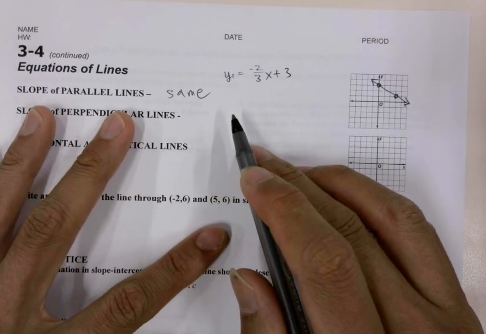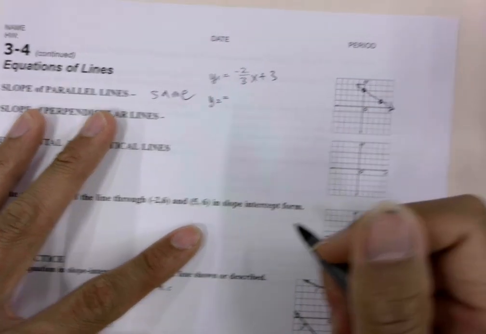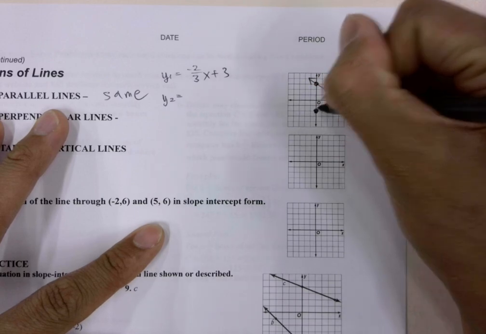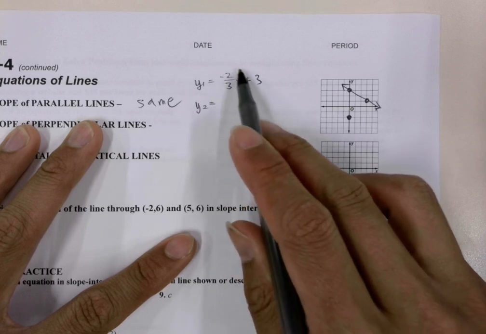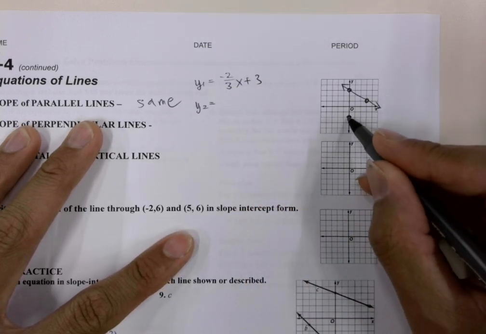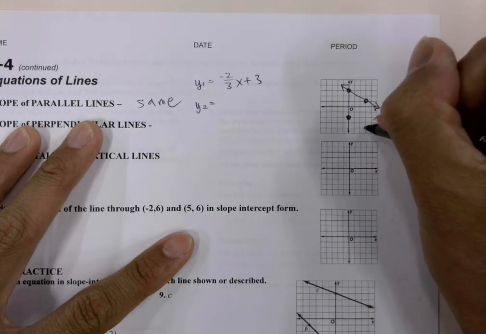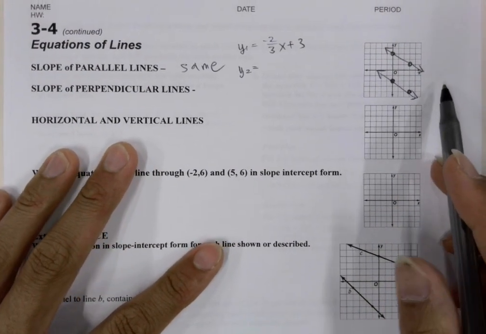And then if we have another line, let's say y2 is going to equal, and let's do negative 2 as our y-intercept, but with the same slope, right? The same slope of negative 2 over 3. So that means rise negative 2 down here, and then run positive 3 over to here. Right? I'll draw my line. And you can see that they're parallel, right?